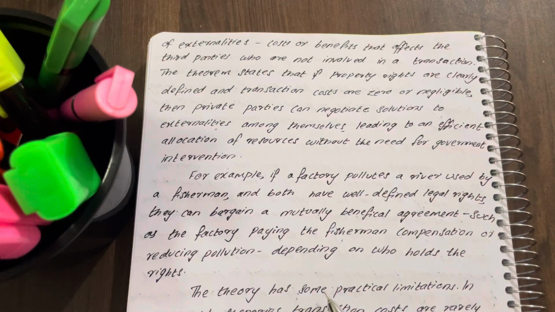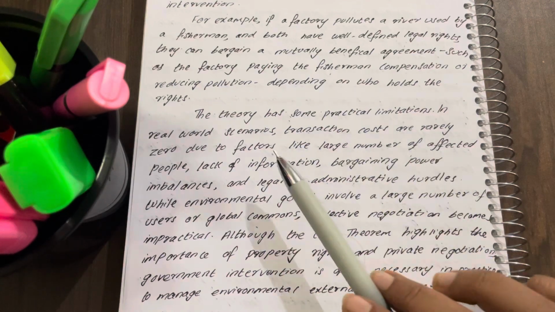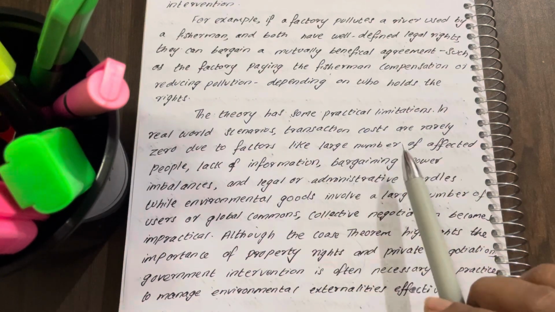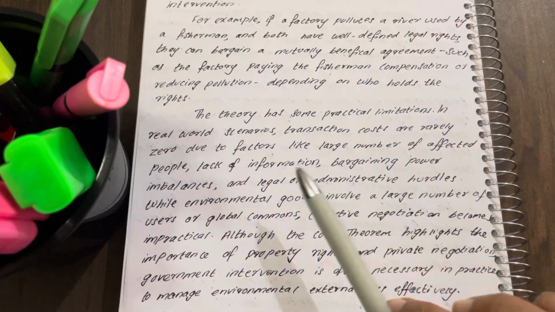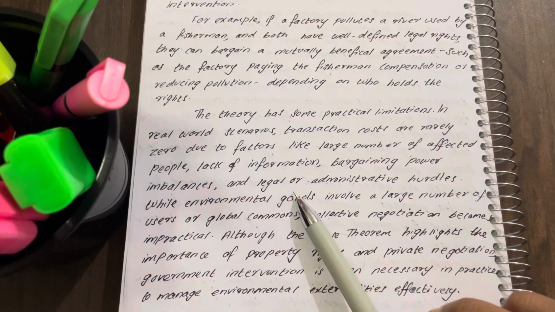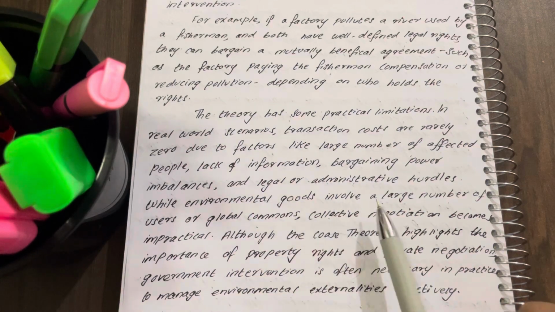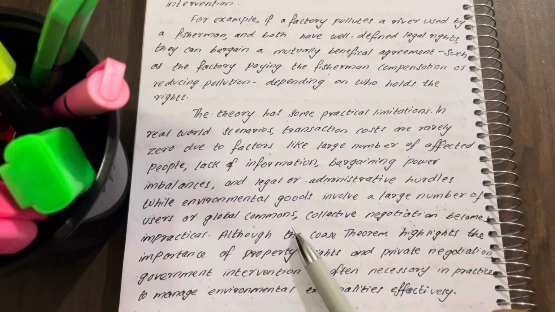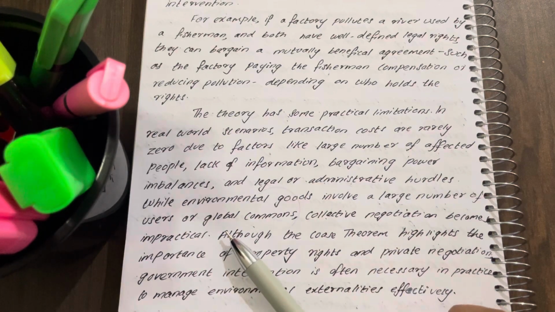The theory has some practical limitations. In the real world, transaction costs are rarely zero due to factors like a large number of affected people, lack of information, bargaining power imbalances, and legal or administrative hurdles, while environmental goods involving a large number of users or global commons make collective negotiations impractical.